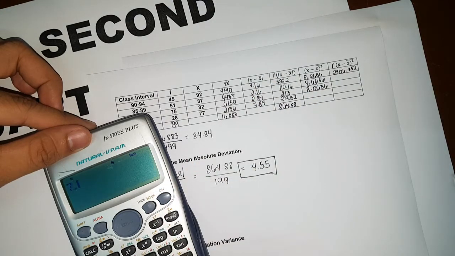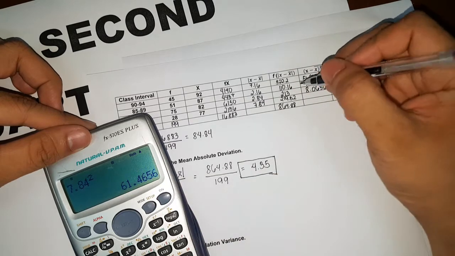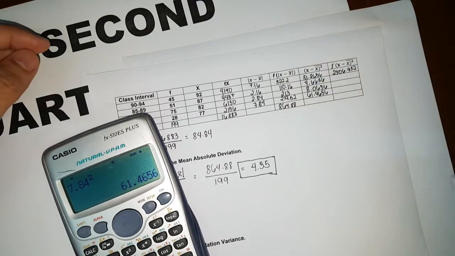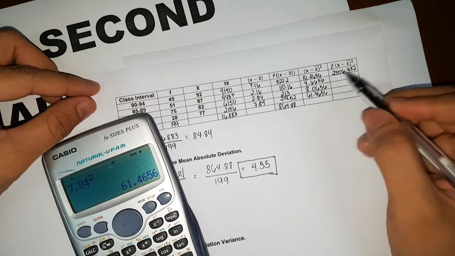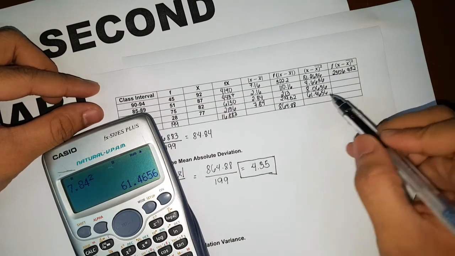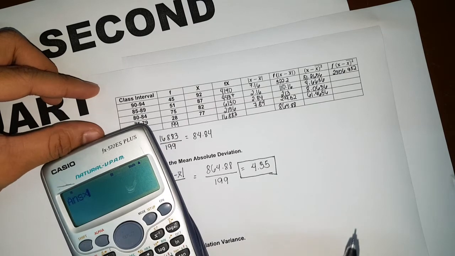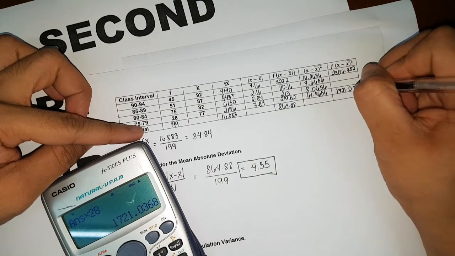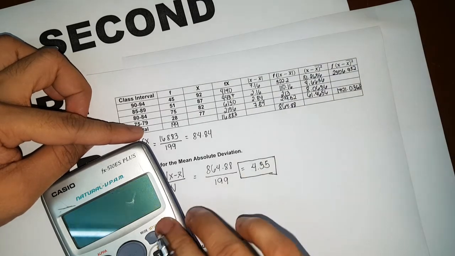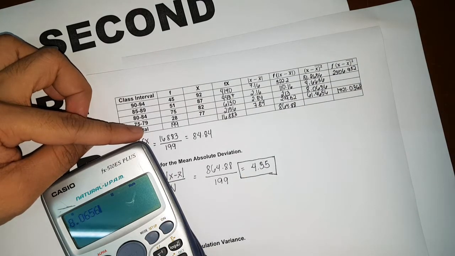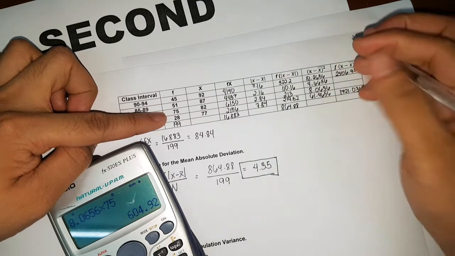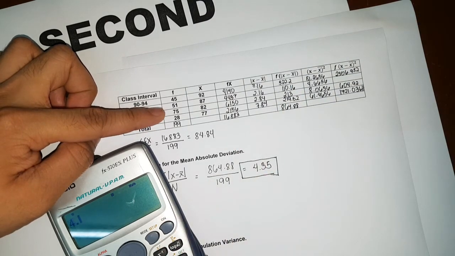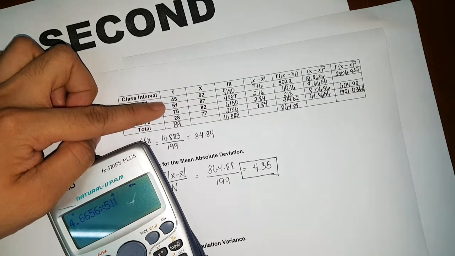Next, 7.84 squared is 61.4656. I forgot to multiply it, so let's multiply them one by one. 61.4656 times the frequency, which is 28, is 1721.0368. Then 8.0656 times the frequency, 75, is 604.92. Next, 4.6656 times the frequency, 51, is 237.9456.